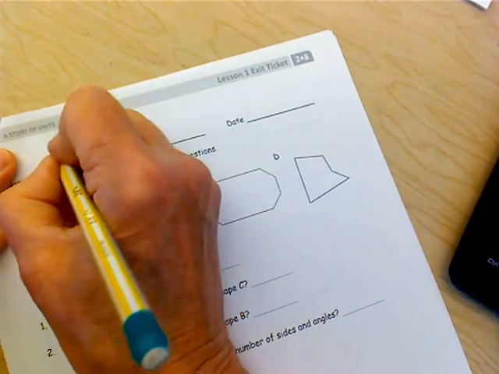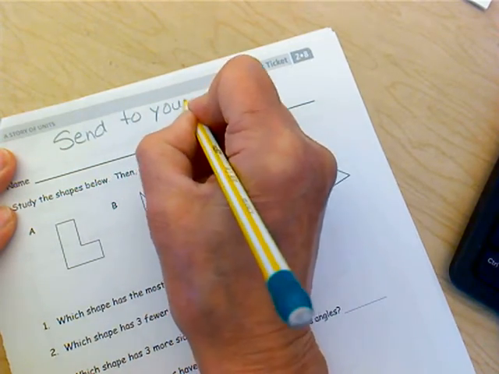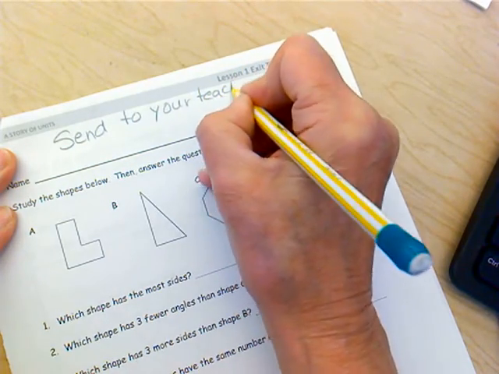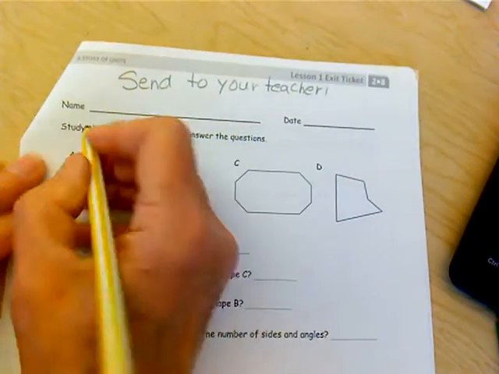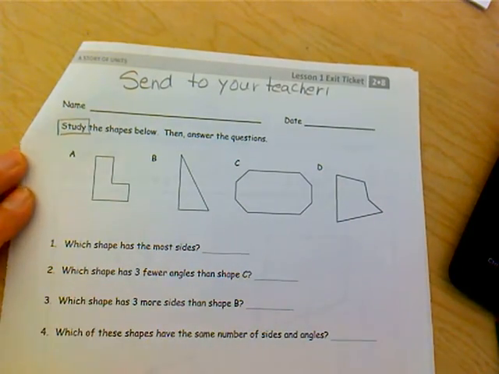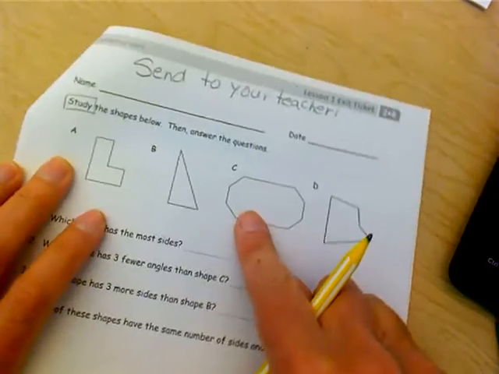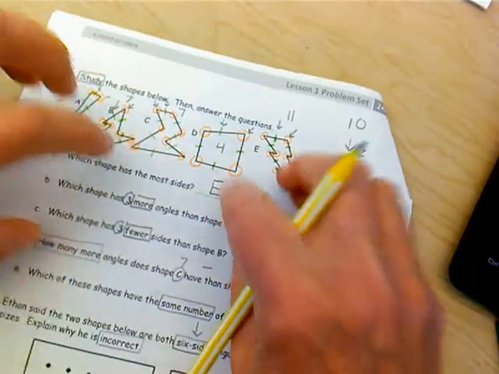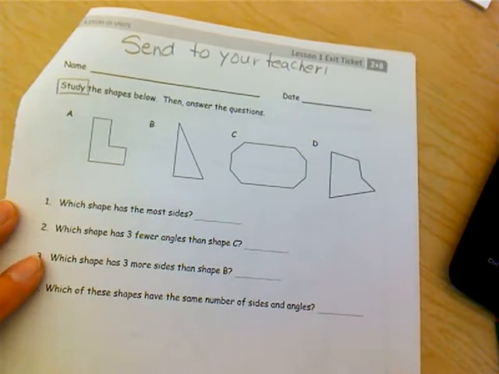Okay, so now you're over to the exit ticket that you need to send to your teacher. Yep, she's going to be looking for it. So you're sending your exit ticket. May I strongly encourage that you definitely study these shapes before you try to answer these 4 questions. If you did well here, you're going to do well here. If you struggled over here, don't make those same mistakes when you come over here, because remember, Miss Star is not going to be showing those to you.